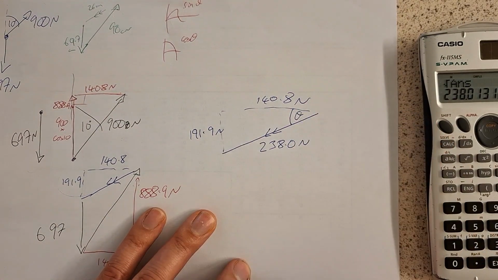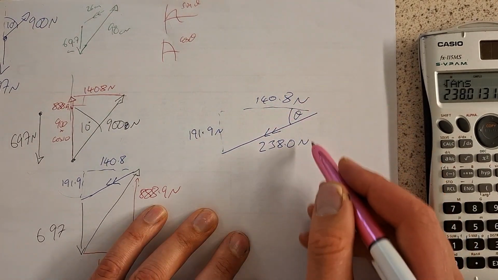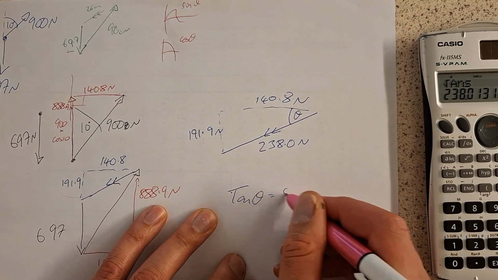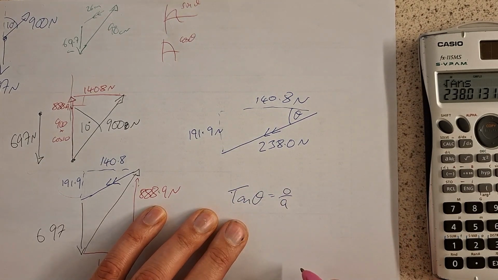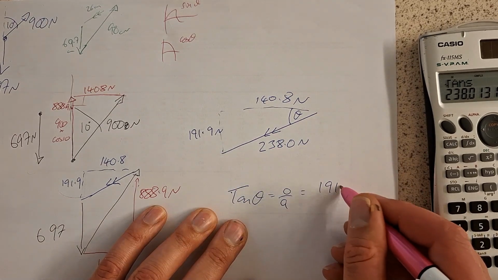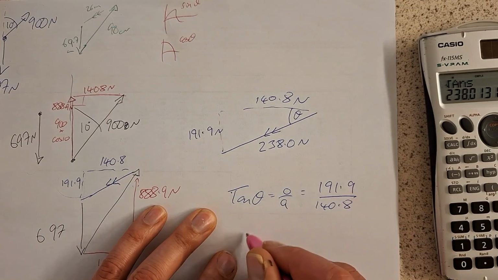And then we're going to need an angle. So let's put that as our theta. And what are we going to do there? So that's going to be tan theta is opposite over adjacent. Opposite is 191.9, adjacent 140.8.